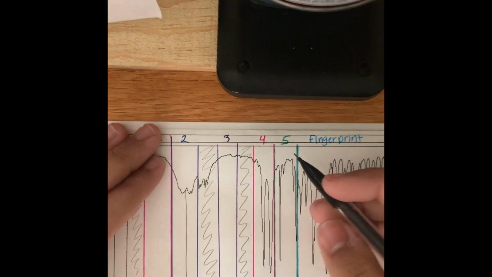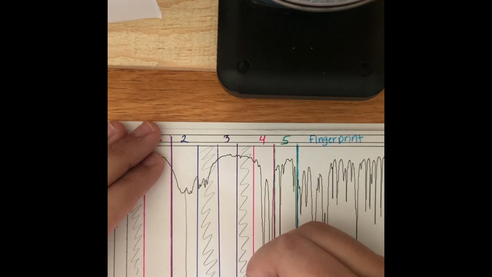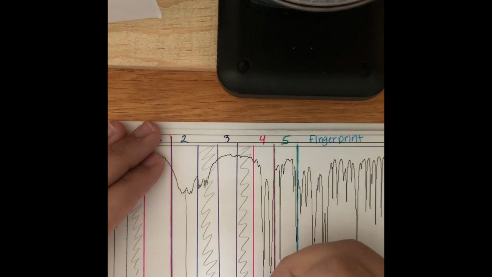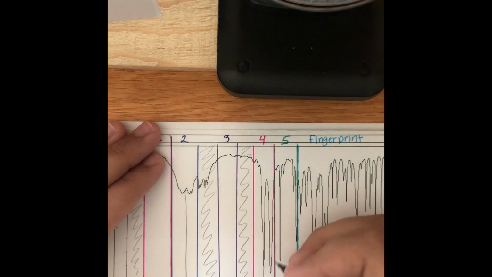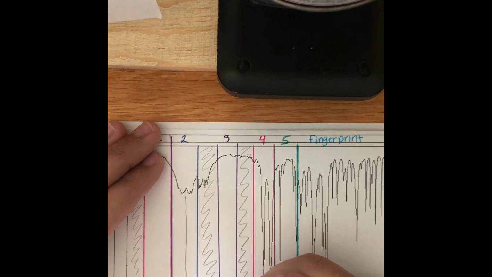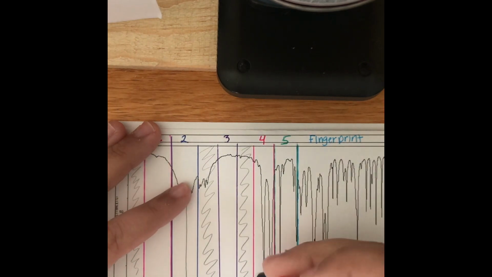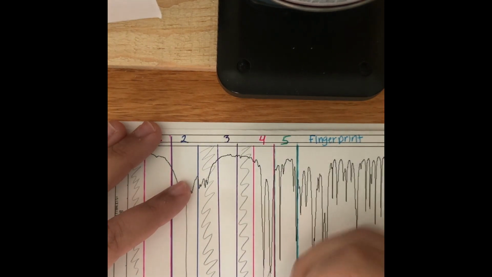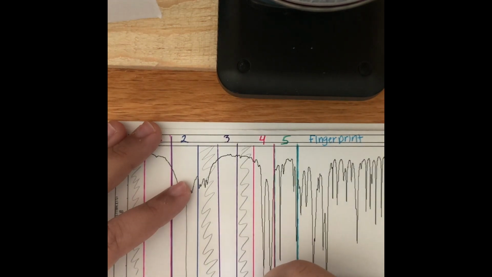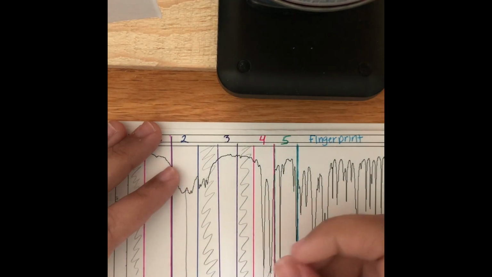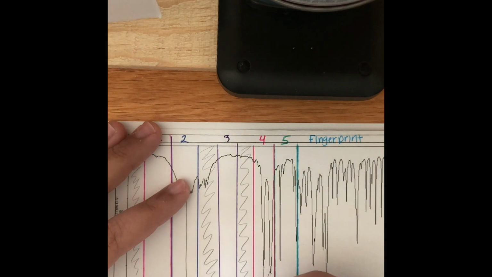But when we look at zone 4, these two peaks actually mean that we're either going to have a ketone. Actually, this is a ketone stretch right here. But it also means that we could have an aldehyde or an ester.